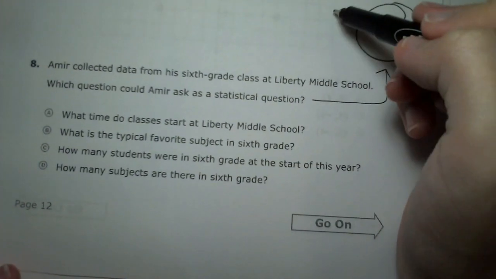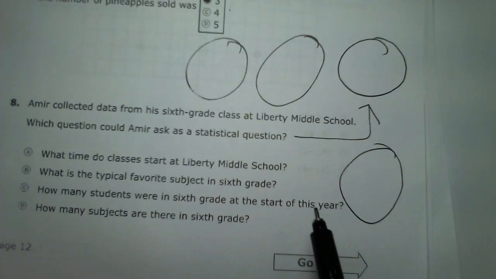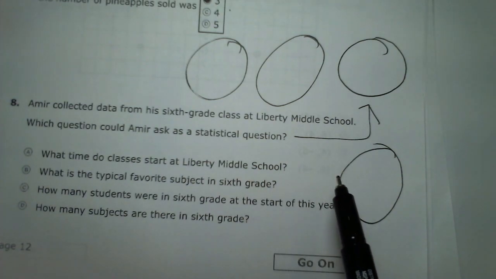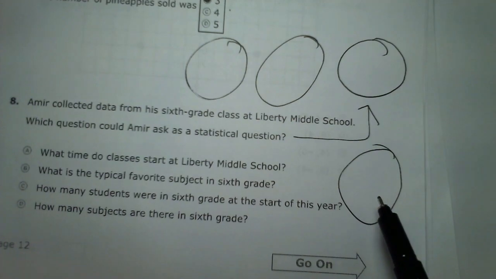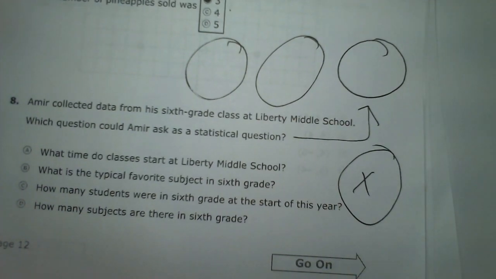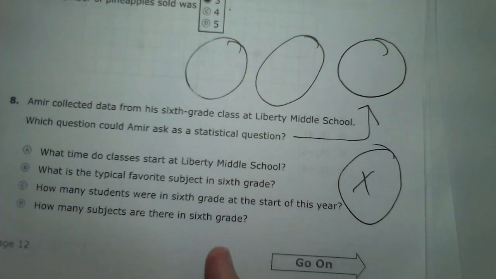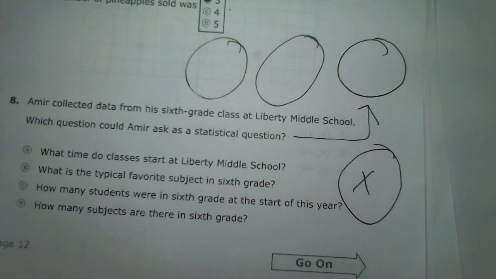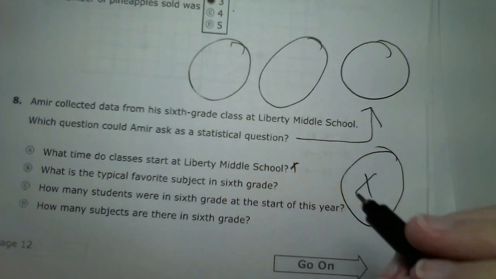I'm going to write 4 of them. Okay. What time do classes start at Liberty Middle School? Now, I can't write anything in this pie chart. There's absolutely nothing to write. Why is that? Because there's only one answer to this question. It won't change. It is a set number. It's very set. That's a very straight arrow. It's nice. Thank you. So this is wrong.